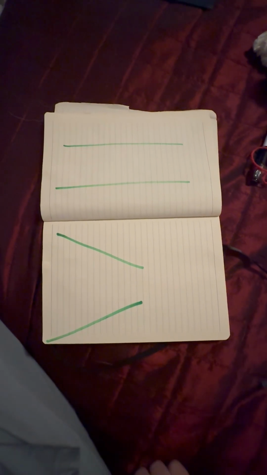All right, so continuing on with our revision, and you don't really get to see me in this one, but that's okay because we're just doing shapes.